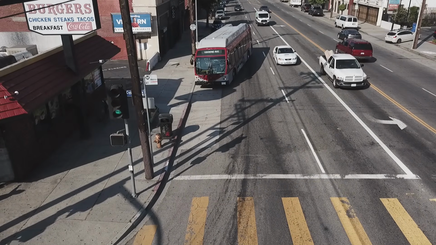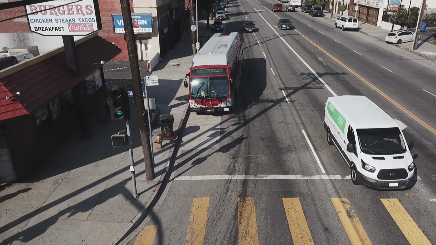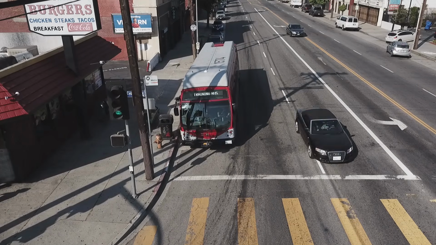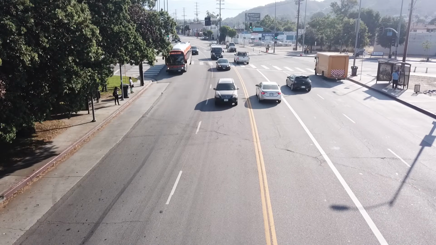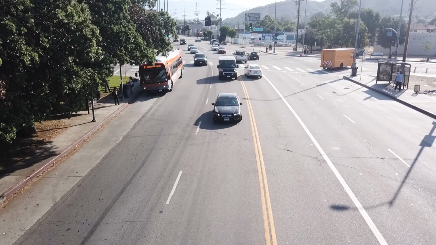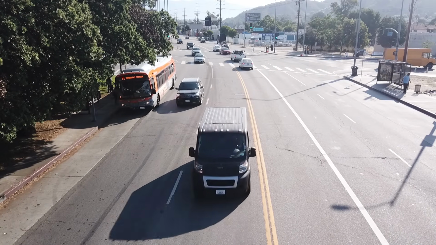One of the major tasks that an operator has in any typical day is making a bus stop. You must be prepared to stop at each designated bus stop when requested to do so or when customers are waiting to board.